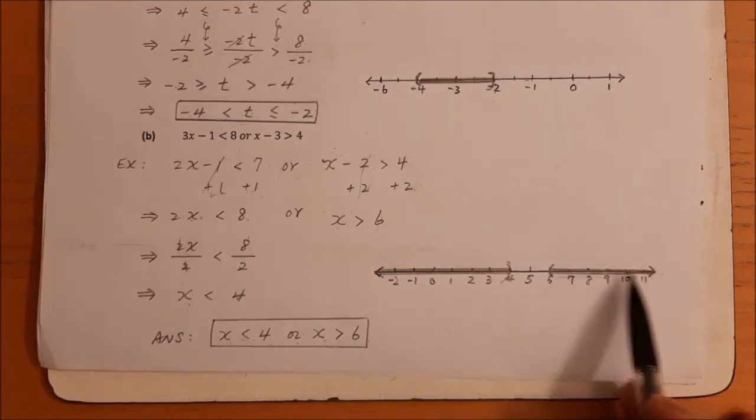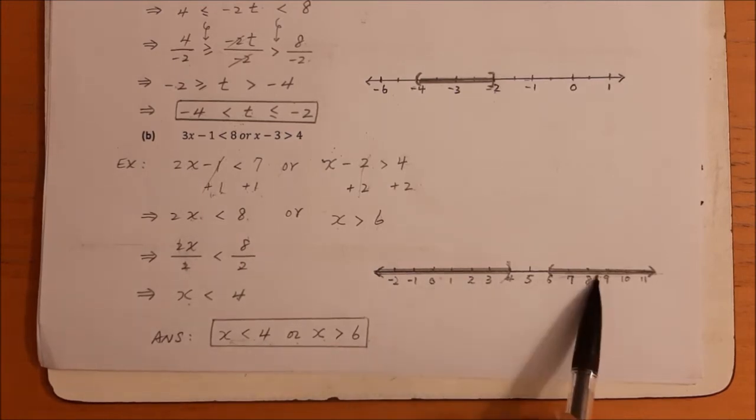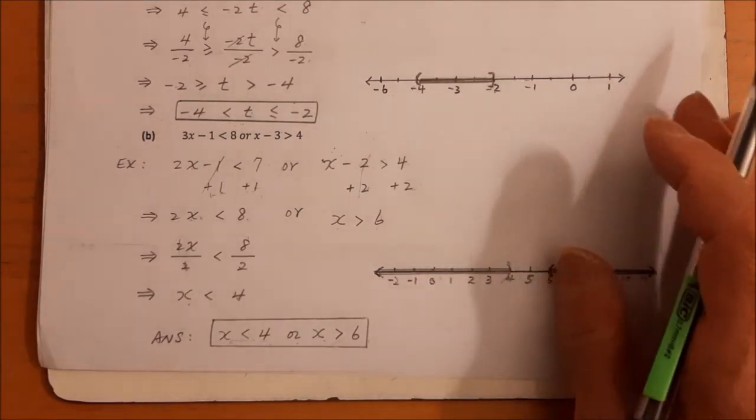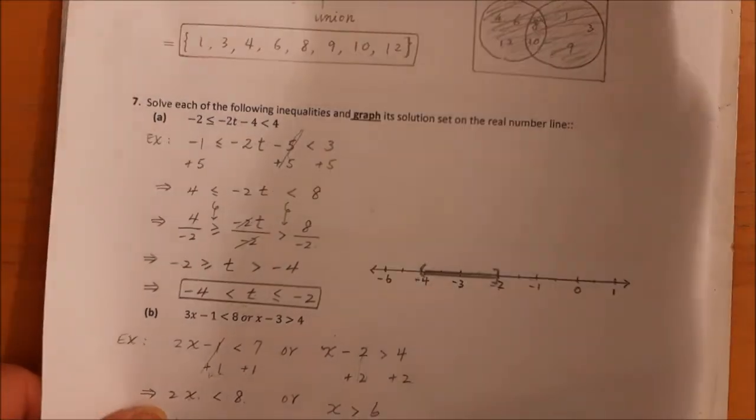To the right, shaded, is x greater than 6. To the left side of 4 is x less than 4. Union, so the two together are the solution of the inequality.